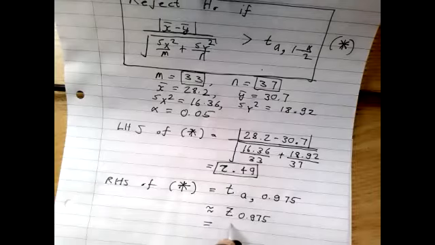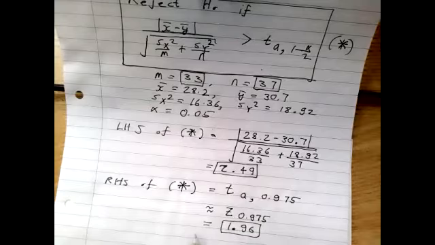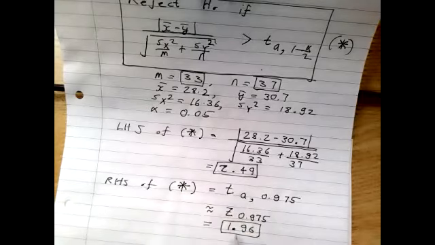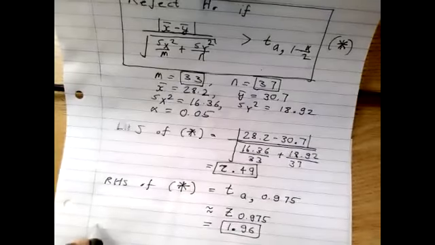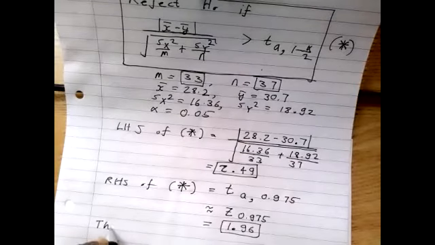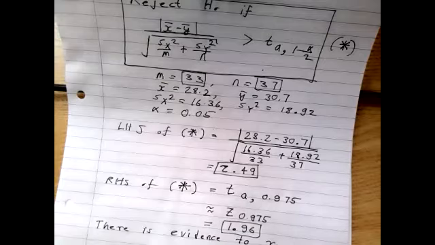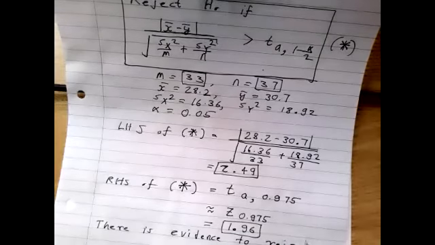And this, as you know, is equal to 1.96. So this is 2.49 and this is 1.96. So this is clearly greater than 1.96. So the conclusion is that there is evidence to reject the null hypothesis.